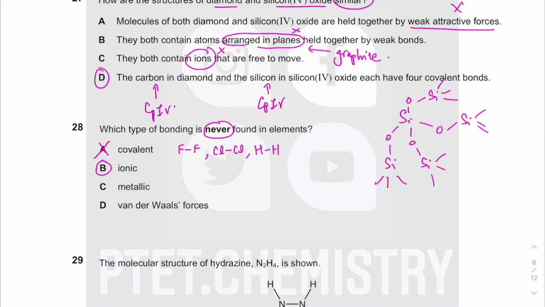Ionic is definitely the answer, because we don't talk about ionic elements. We talk about ionic compounds. Ionic compounds are never elements. Metals are all elements, including transition elements or transition metals.